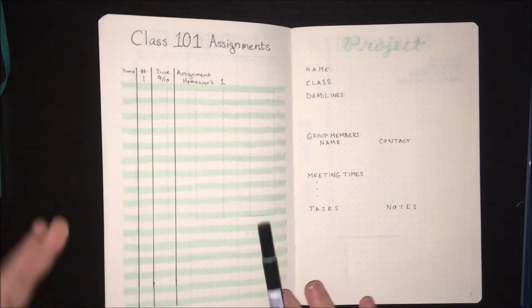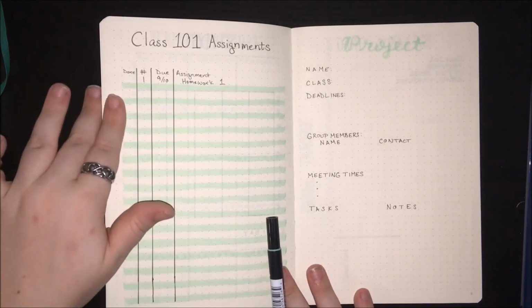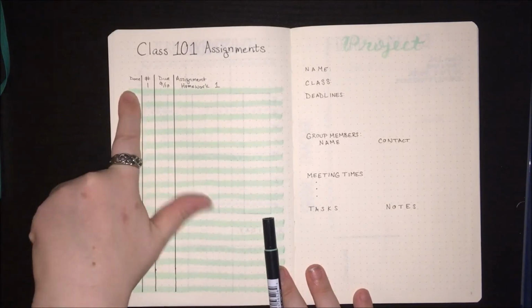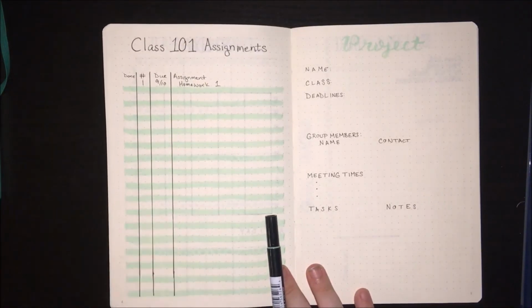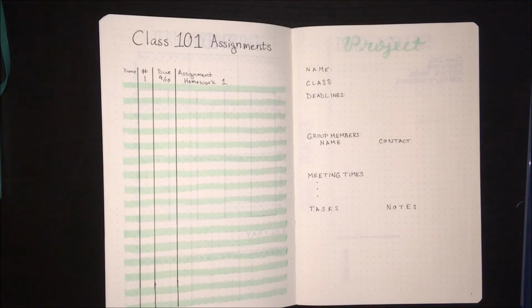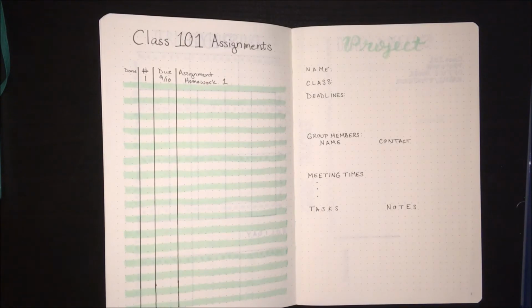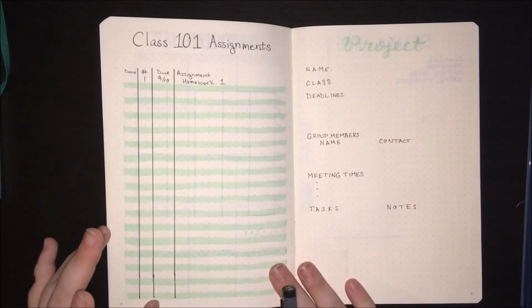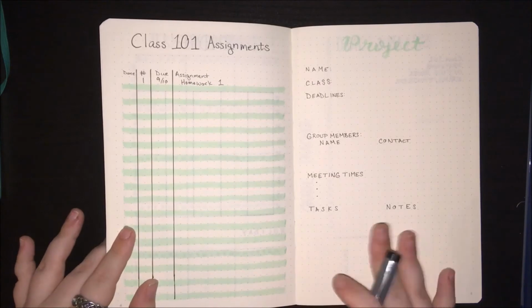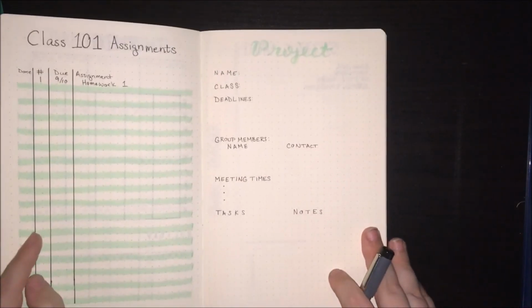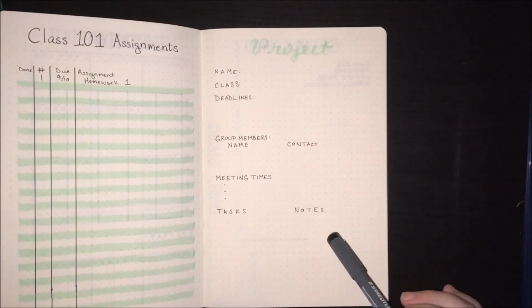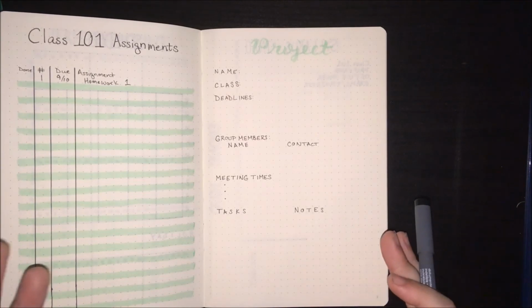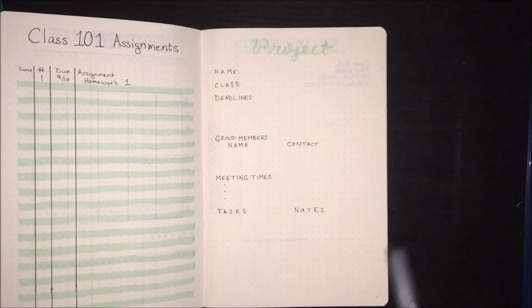And so then once I finish the homework, I could come in, check it off here, and then I know it's done. So other useful things, because sometimes not all homework assignments are just kind of one-off things. They can be longer projects or papers, and in that case, you're going to want a larger project spread.